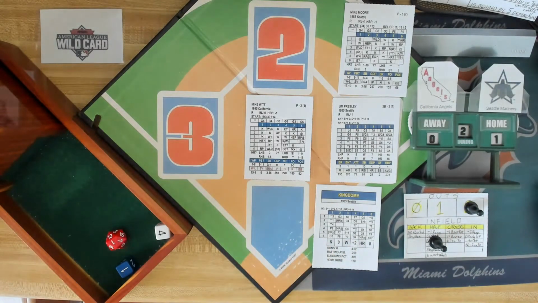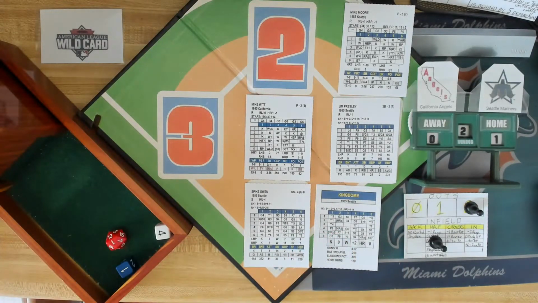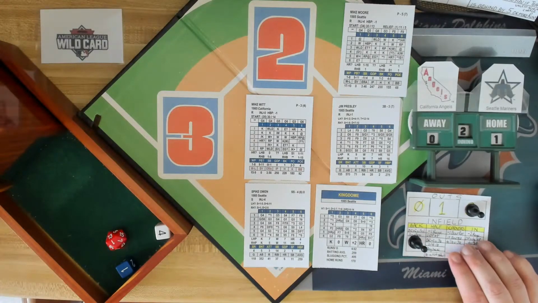Thinking Phil Bradley may have been the Mariner MVP. Probably was. I mean, there's a way to actually find out if I go through all the Mariner games to see who actually had the best stats throughout for the Mariners in the games I played. Always a possibility to check that out.